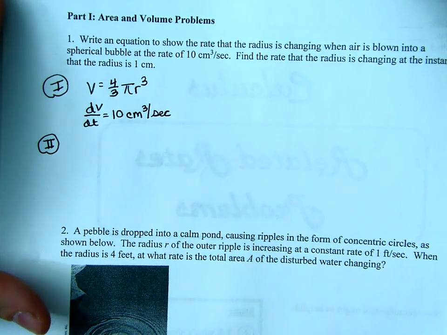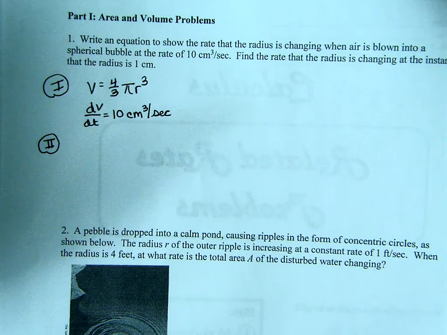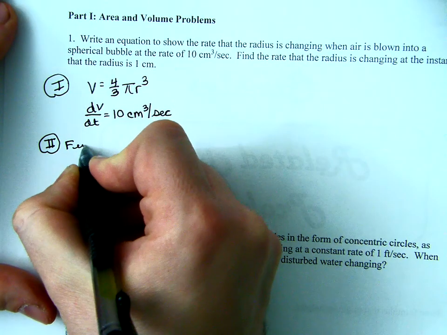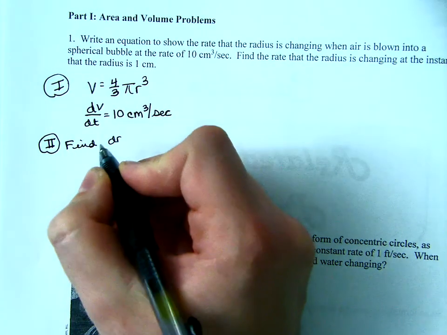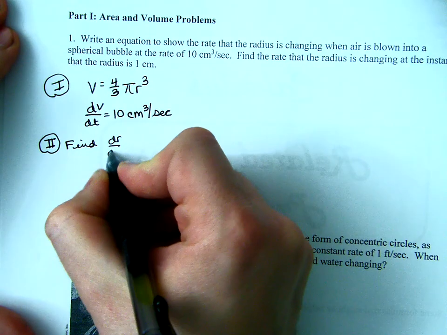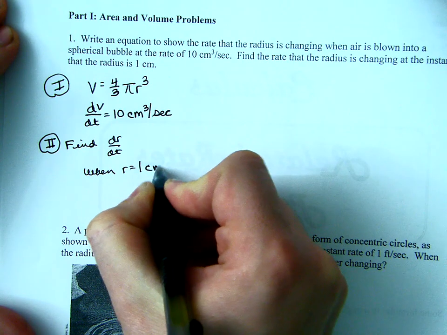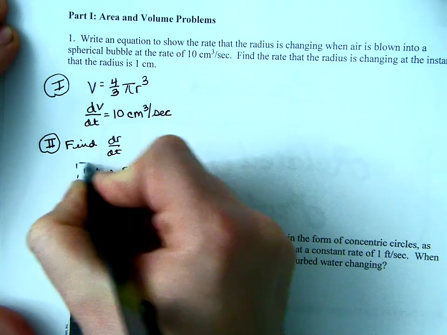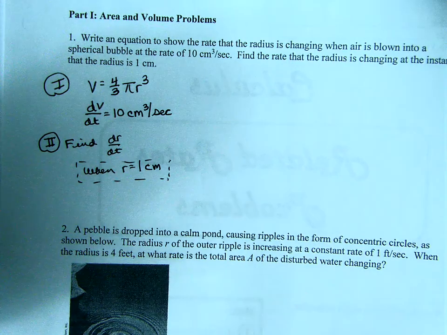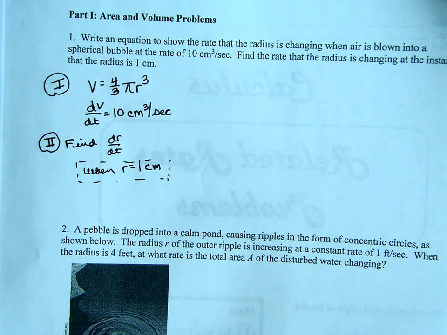We are looking for the rate that the radius is changing when the radius is 1 centimeter. We're looking to try to find dr dt. And we want to do this when the radius is 1 centimeter. This is nothing new. We took care of all this stuff yesterday. Do you see where I picked out all of this information from? Do you see how I got what I have on the board? Are there any questions so far?